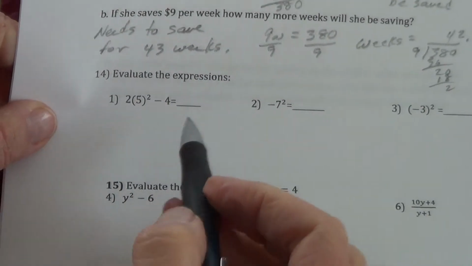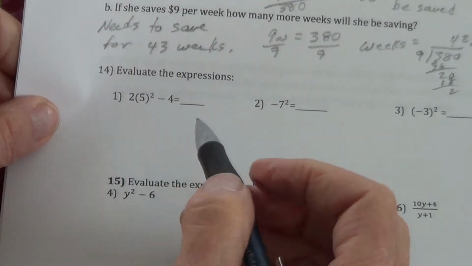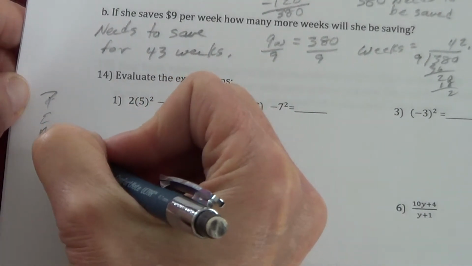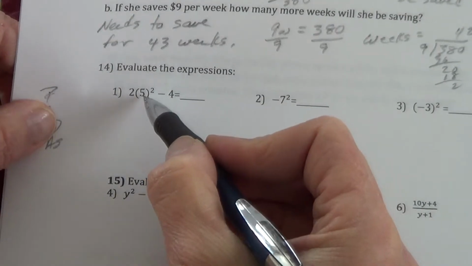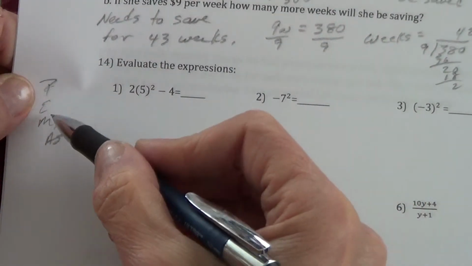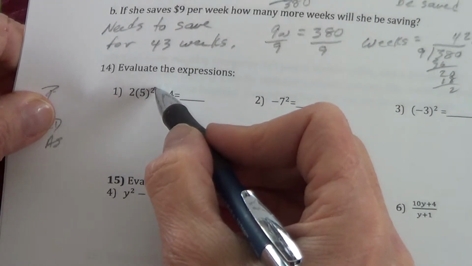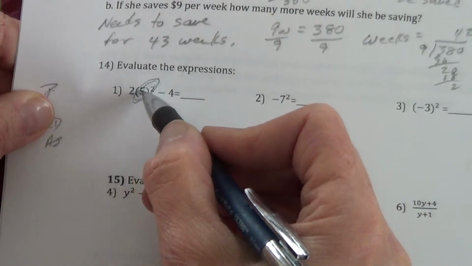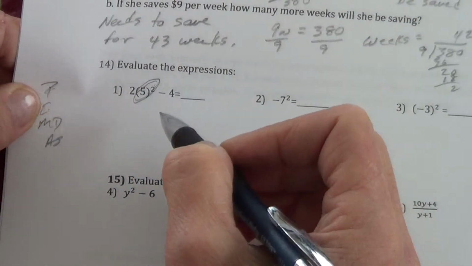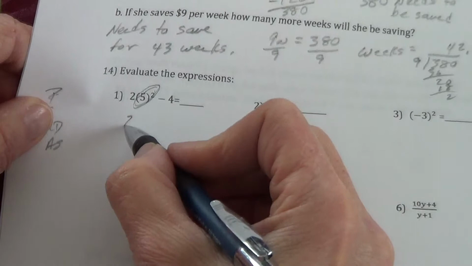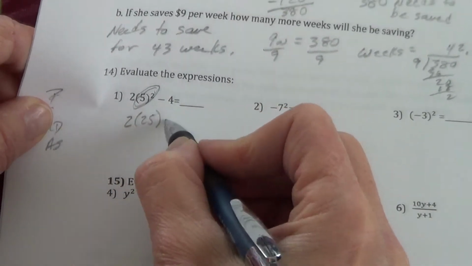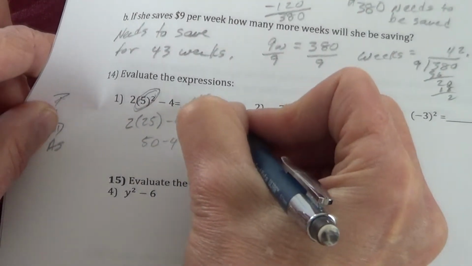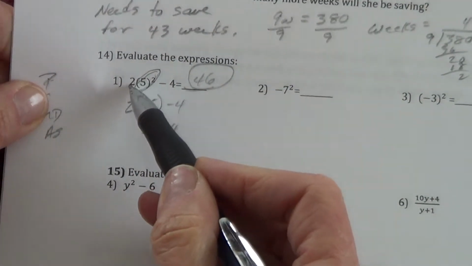Okay, evaluate the expressions. This is following your order of operations. So we do parentheses first, nothing inside the parentheses to do there, so we do the exponent. 5 times 5, because it's 5 squared. You do not multiply the 2 times 5 before you square the 5. Order of operations, we do the exponent first. So it's 2 times 25 minus 4. 50 minus 4. Our answer is 46. Make sure that you don't multiply that 2 times 5 first.